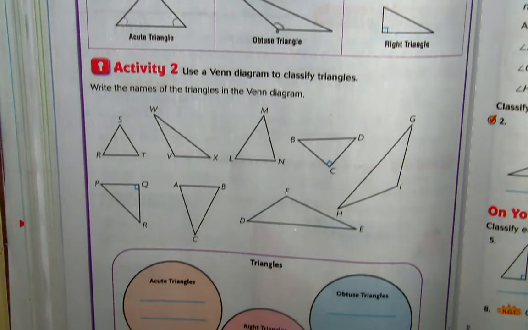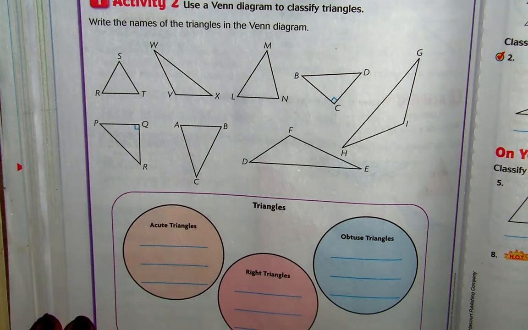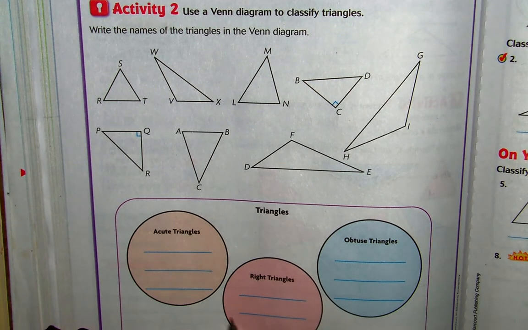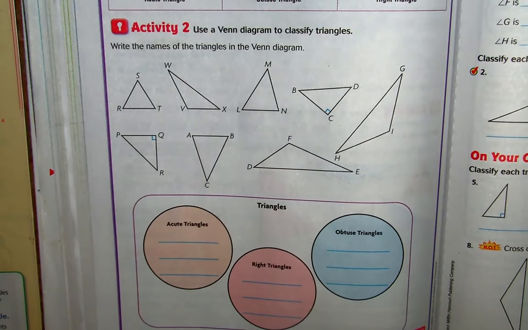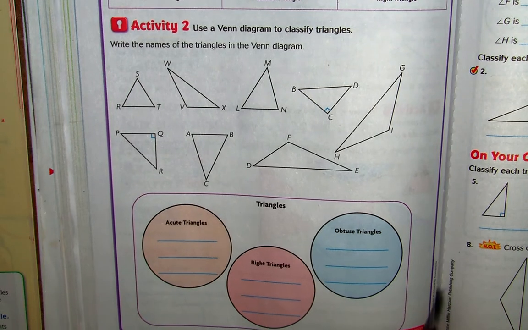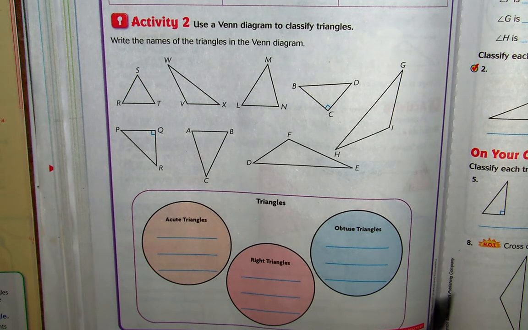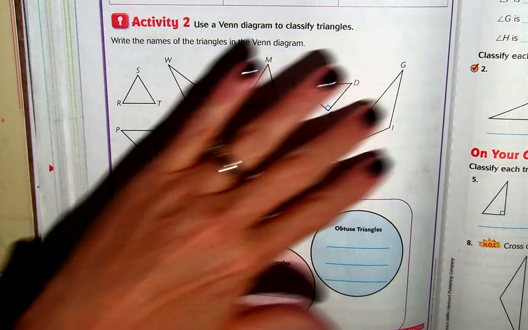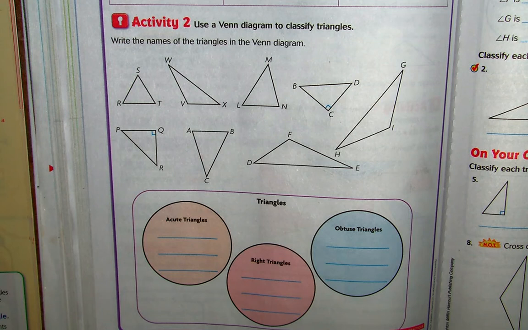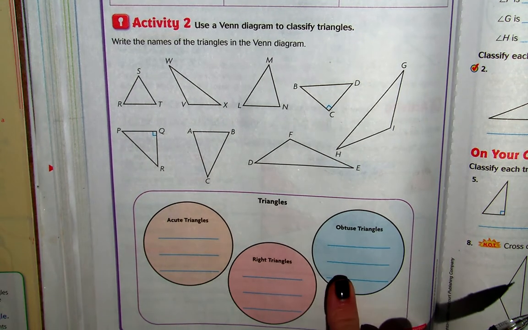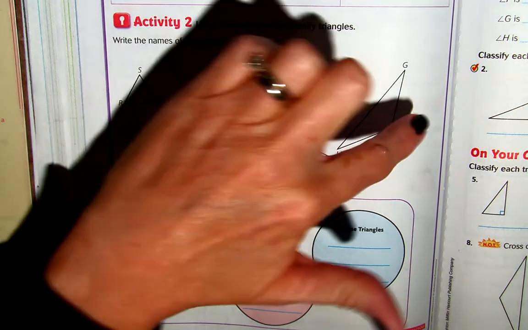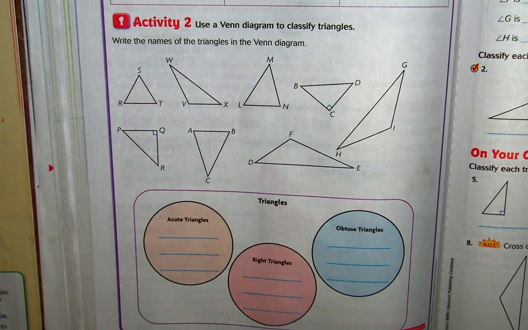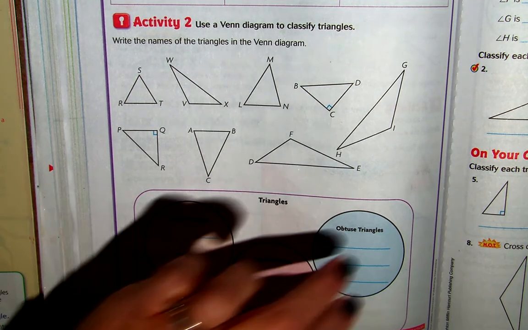In activity 2, we are to use a Venn diagram to classify triangles. And we have our Venn diagram here at the bottom. Just going to try to zoom out a little bit so we can see all of that. We are to write the names of the triangles in these circles down here for the Venn diagram. There are 1, 2, 3, 4, 5, 6, 7, 8 triangles. And so we have the space to write 3 of each kind of triangle.